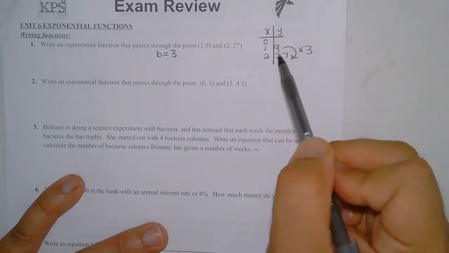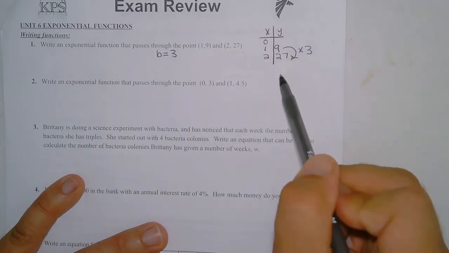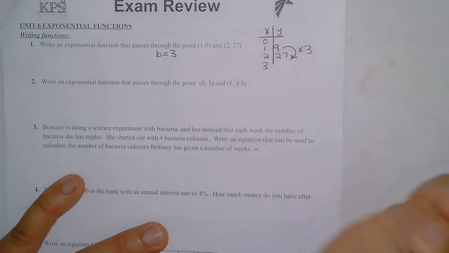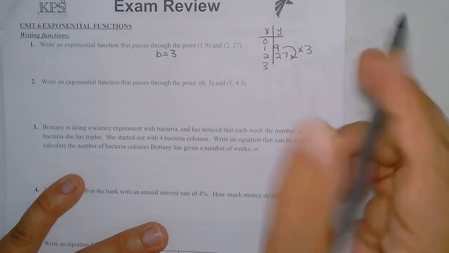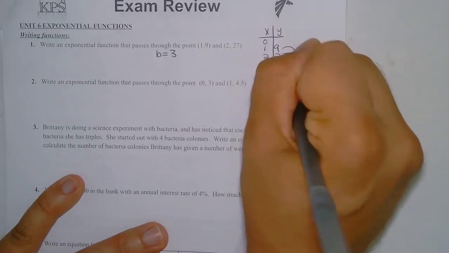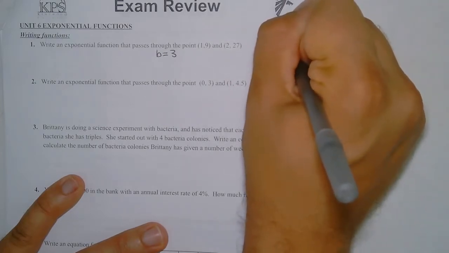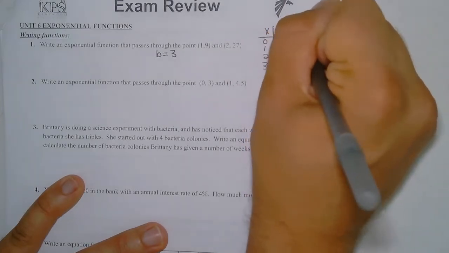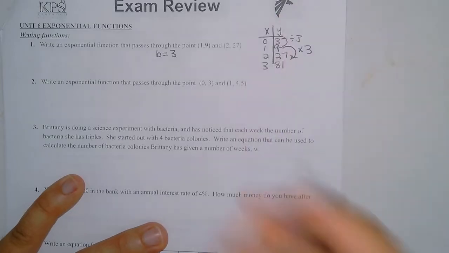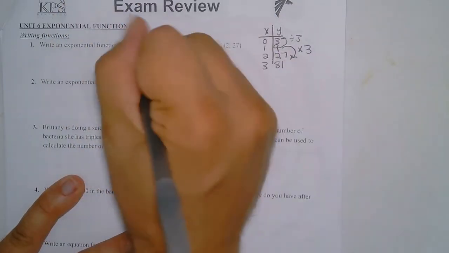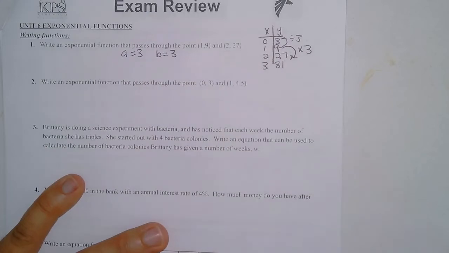And we're looking for our initial value. So to move down the table, you would multiply by 3, like 27 times 3 would be 81. So to move up the table, we divide by 3. So what I do is take 9 divided by 3, and I get 3. So my initial value is 3.